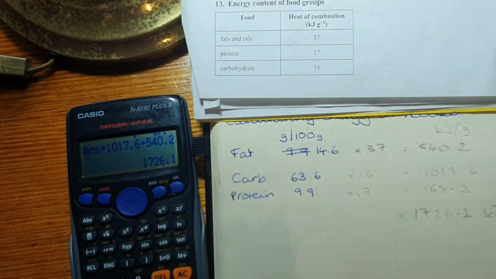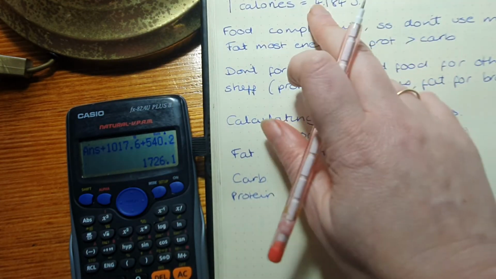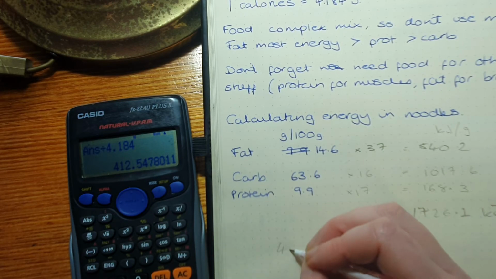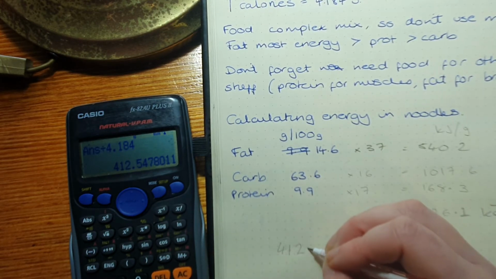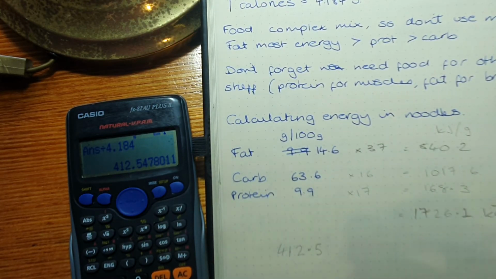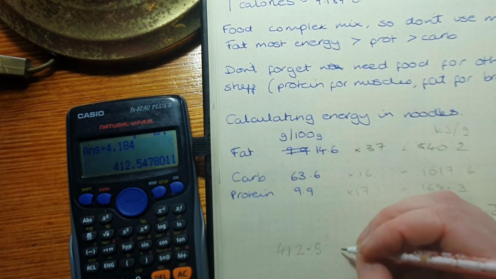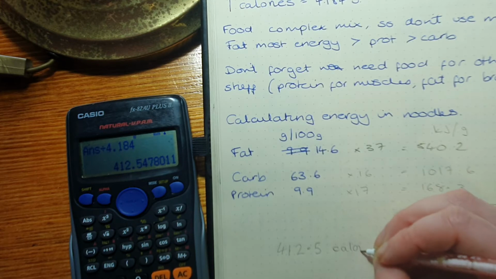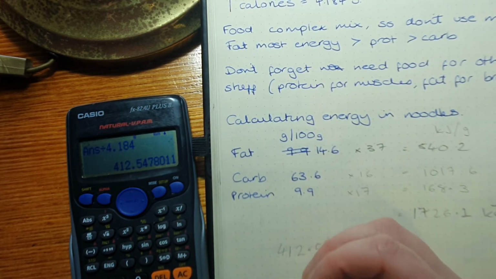And then my calories. So we gave you the calories here. So I divide that number by 4.184. And it's 412.5 calories, which I do know is about a third of my daily allowance.